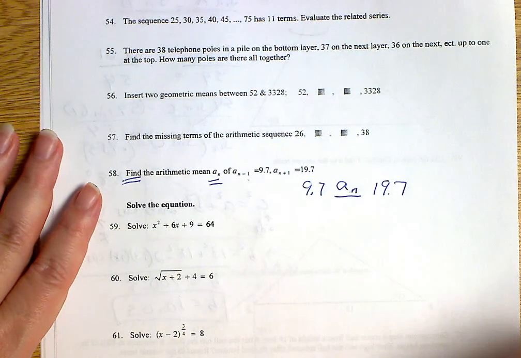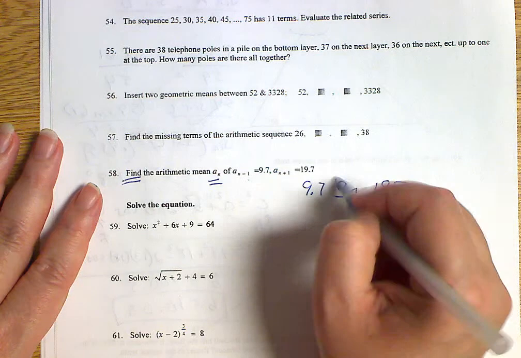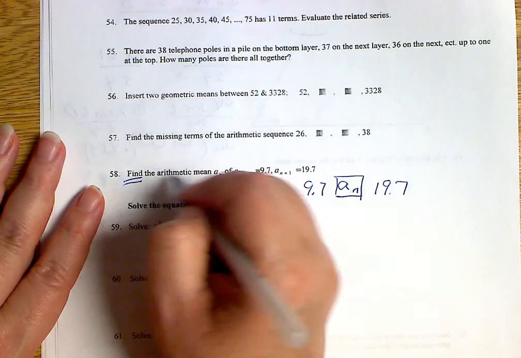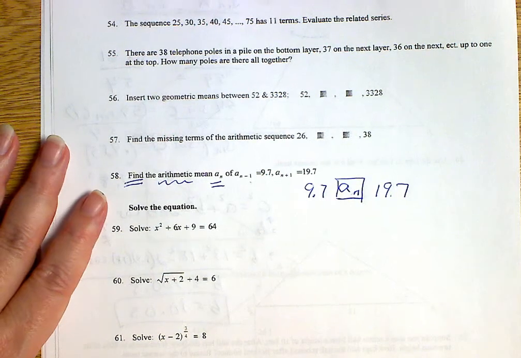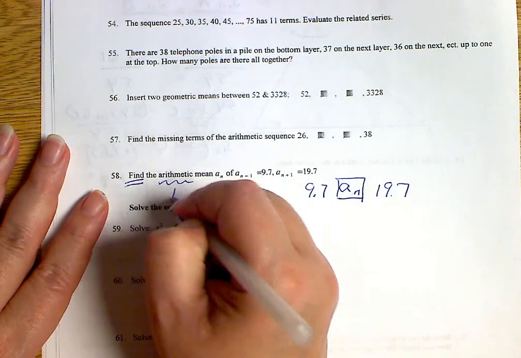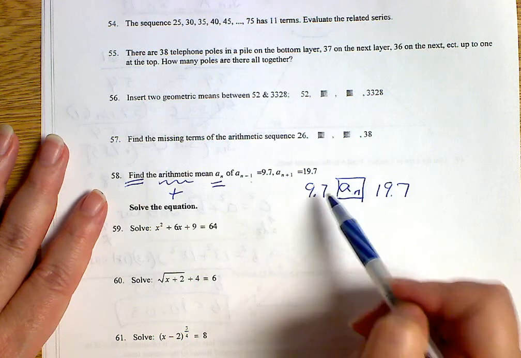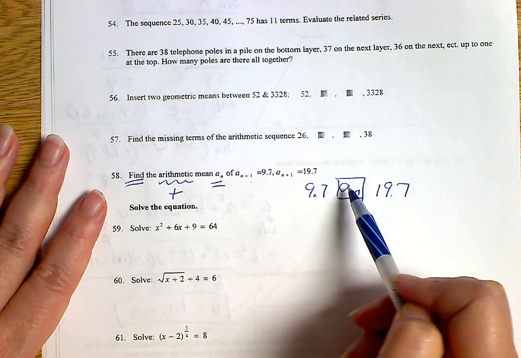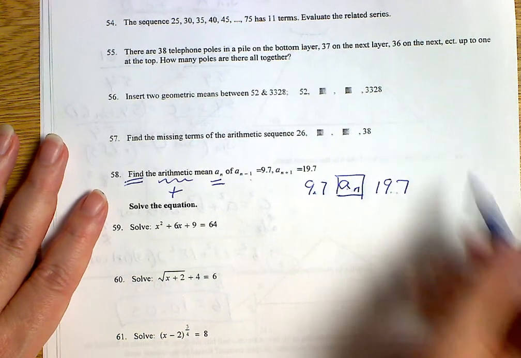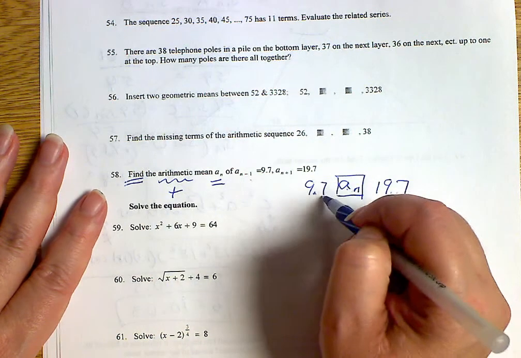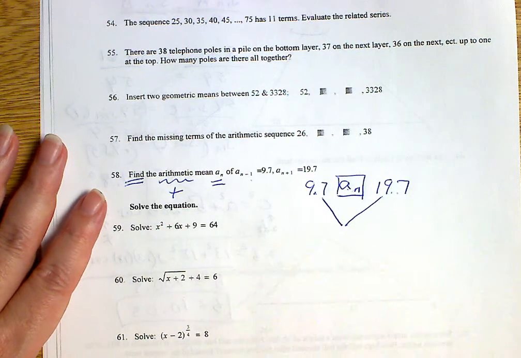All right. So we're looking for the term in between. It's arithmetic. What does arithmetic mean? It means that we're adding some number to get this. So what is the difference between this number and that number? 10. Plus 5.